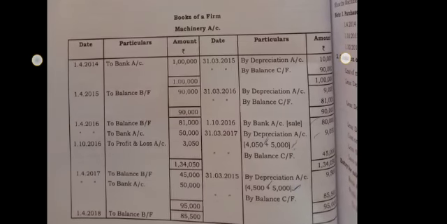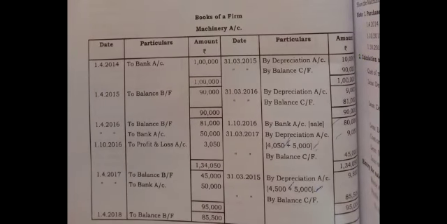This is the ledger we are doing. On 1st April 2014, we are purchasing the machinery. So machinery account debit to bank account, 1 lakh. For 1 lakh, at the end of the year, that is 31st March, we are considering the depreciation. So 1 lakh into 10 by 100, 10,000. So by depreciation account is 10,000.